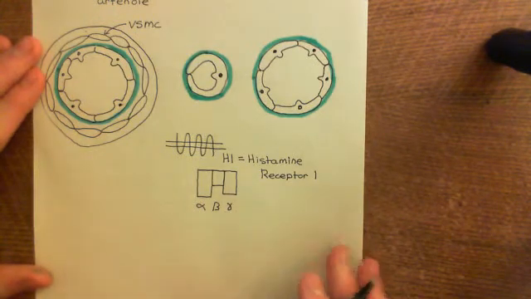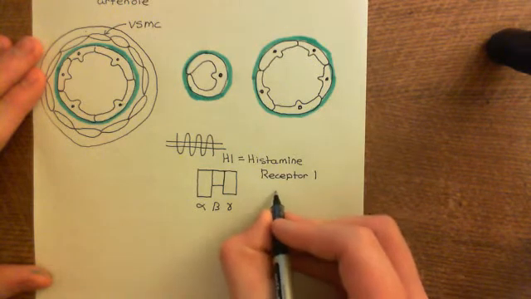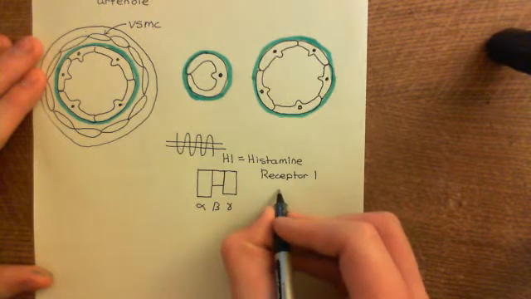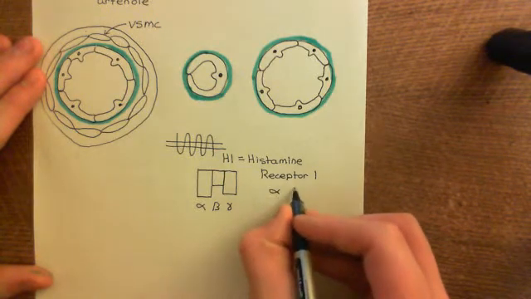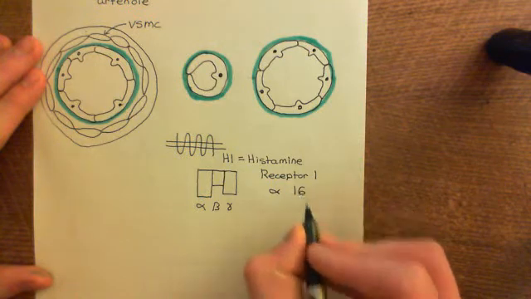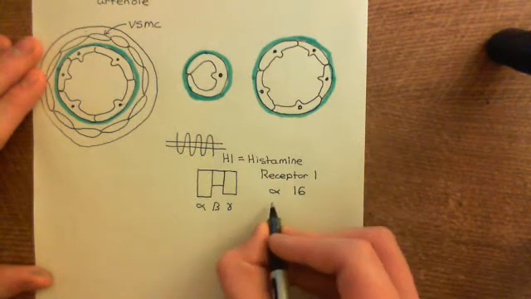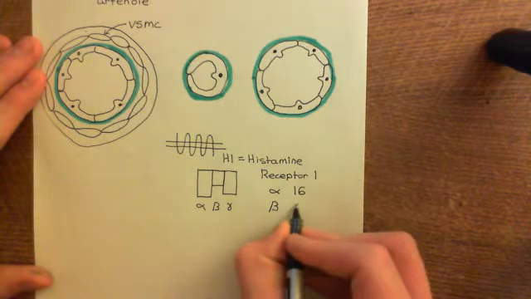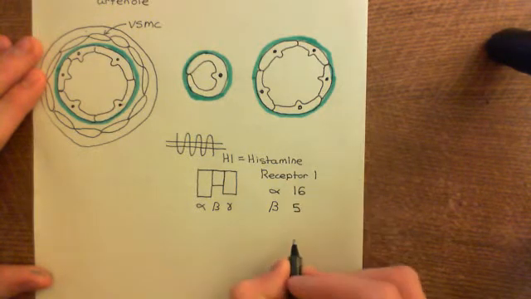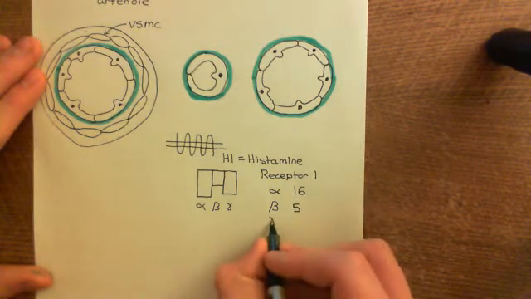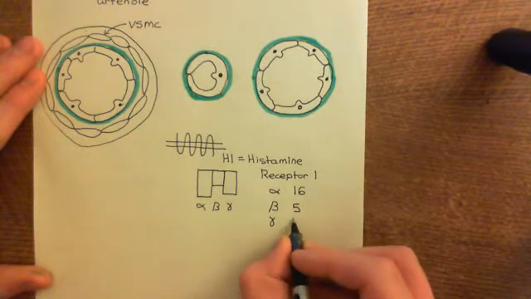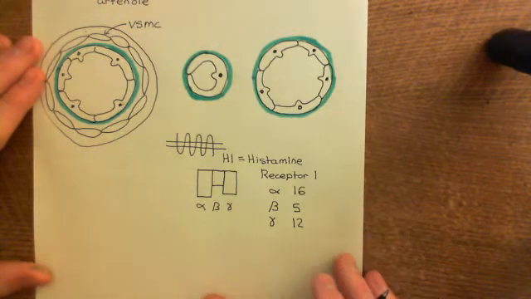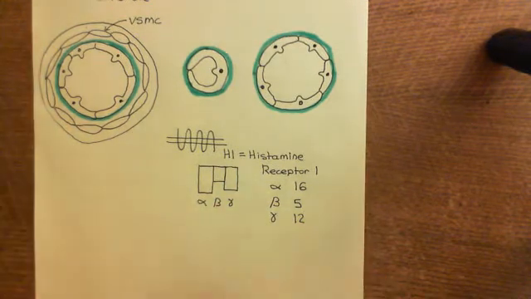And when you're building a heterotrimeric G protein, you have a huge scope for making many different heterotrimeric G proteins. When you choose an alpha subunit, there are actually 16 different alpha subunits available to choose from. When choosing a beta subunit, you have 5 different beta subunits available. And gamma, you have 12 different gamma subunits available. So there is a huge amount of scope for making different heterotrimeric G proteins.